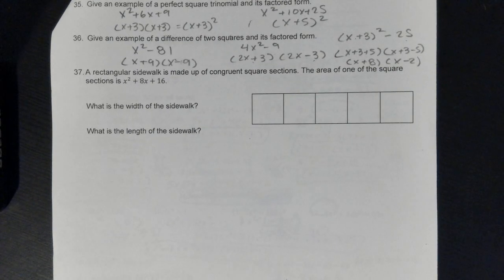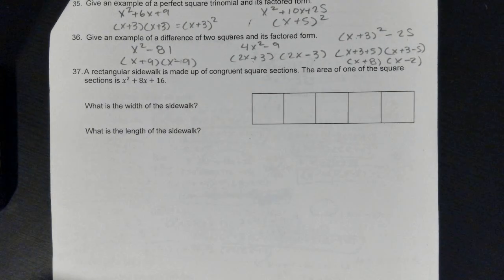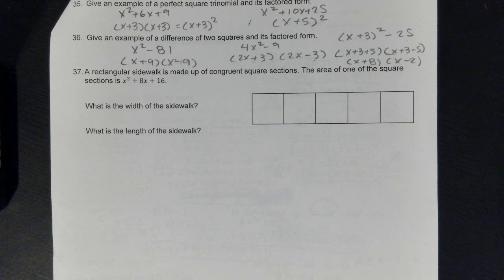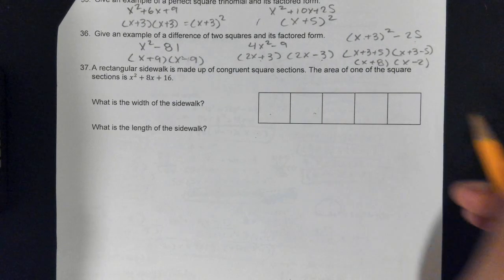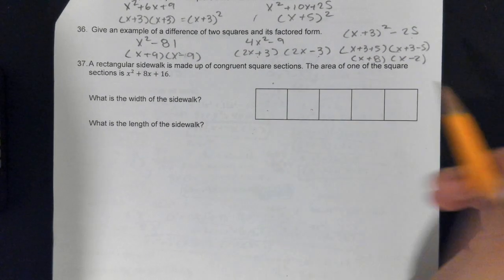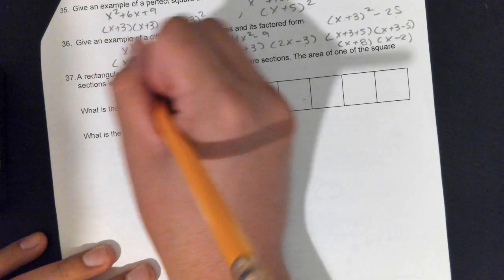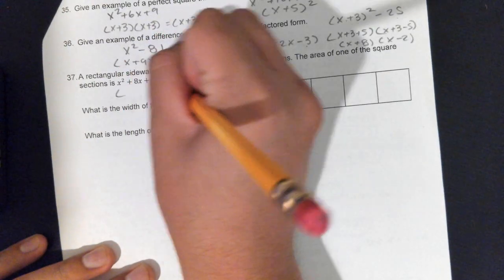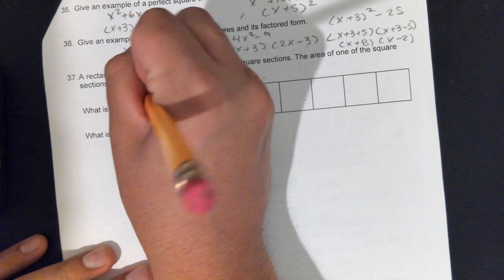Alright, so now for the last one. A rectangular sidewalk is made up of congruent square sections. The area of one of the square sections is x squared plus 8x plus 16. So that's the area of one square. If we want to find the length and the width, let's factor this. Again, this is another perfect square trinomial, so you would get x plus 4, x plus 4. So this would be your length and your width.